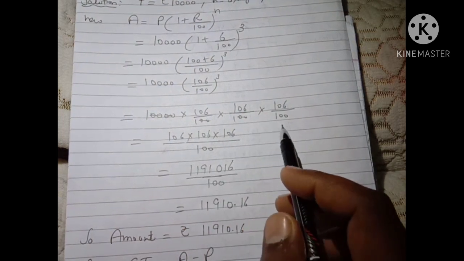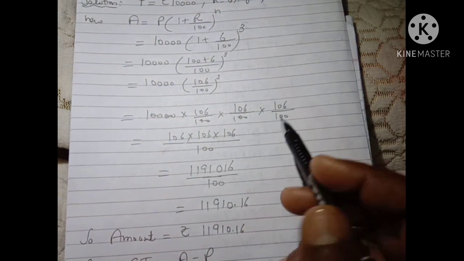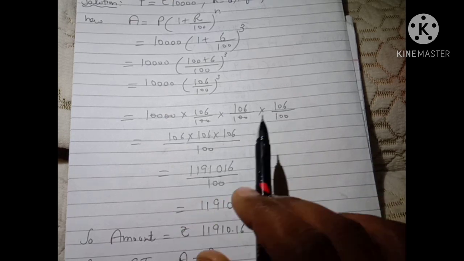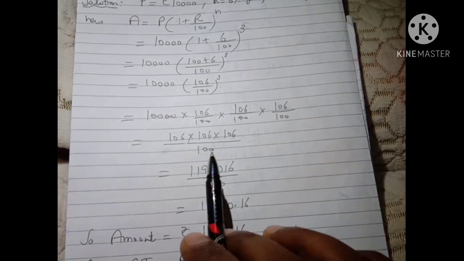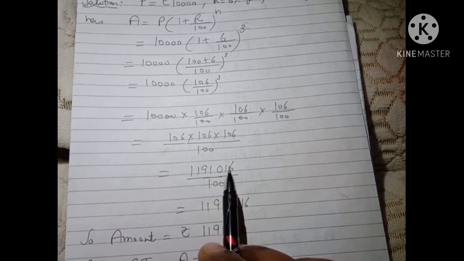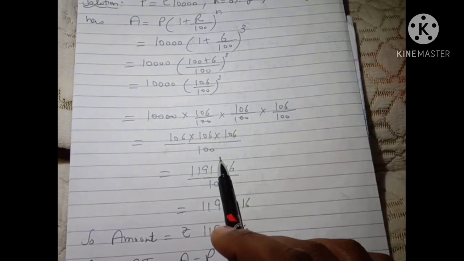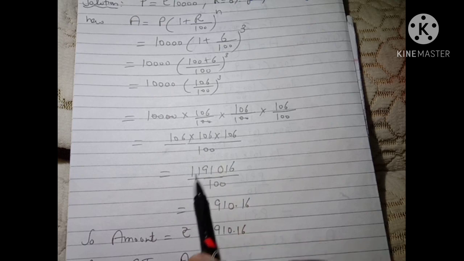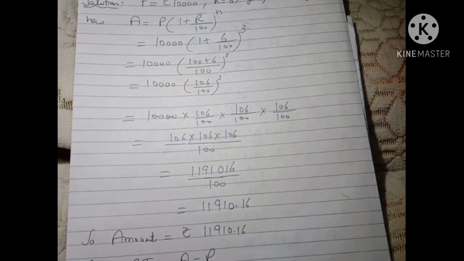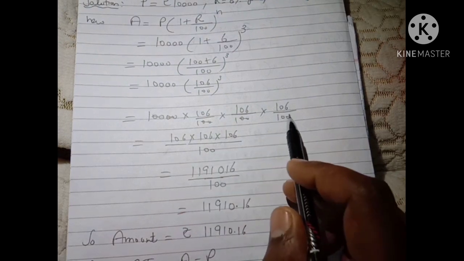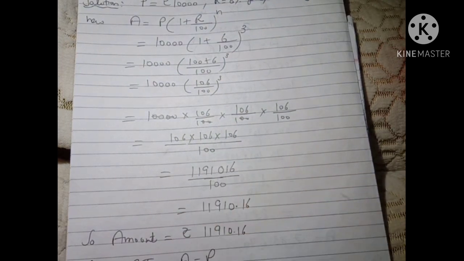So it is a very simple sum. Whenever only 100 or 10 or 1000 is left, you can take this 100, 10 or 1000 in the denominator as it is, and no need to cancel it, because if we cancel it, maybe after some steps we have to divide the term left in the denominator by the numerator, and it will become difficult. So it is better to take these zeros in the denominator as it is.